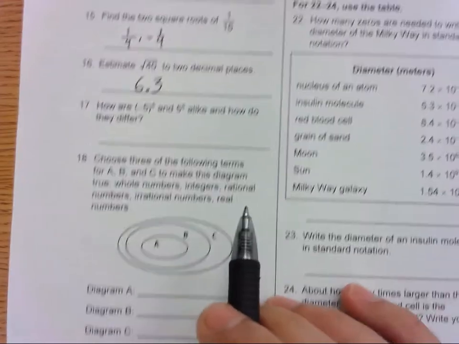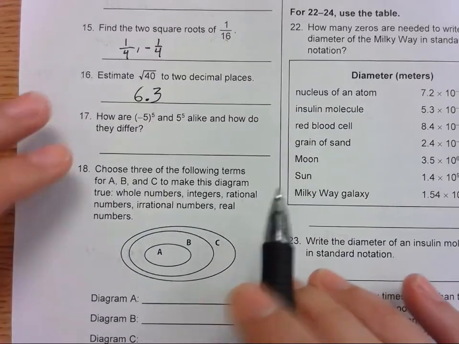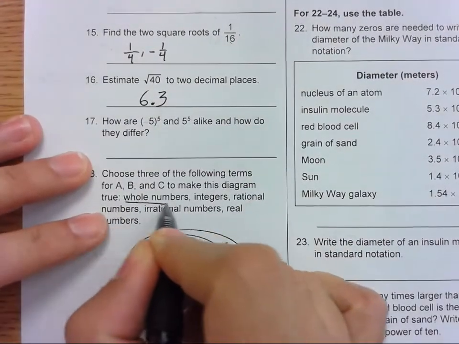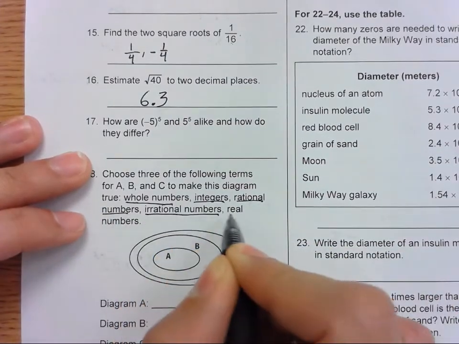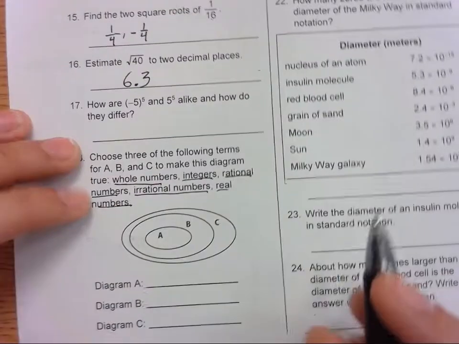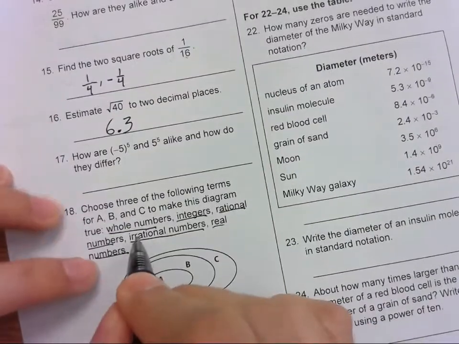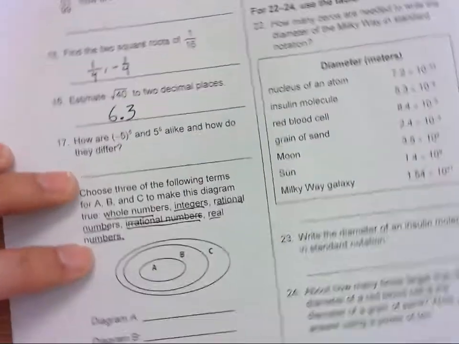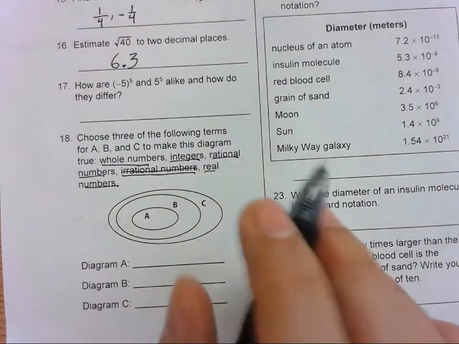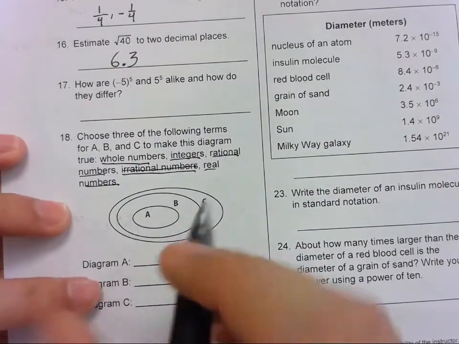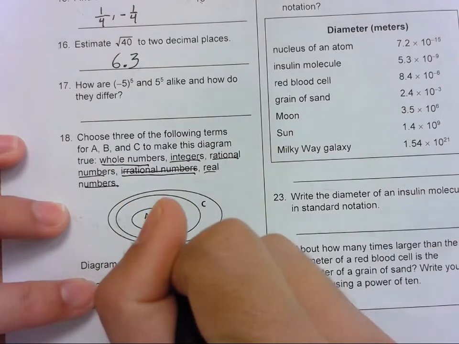Choose 3 of the following terms to make the diagram true. So we have whole numbers, integers, rational numbers, irrational numbers, and real numbers. I'll tell you right now, irrational numbers will not work anywhere. But there are so many other combinations that work. So what's the smallest group that we have? Well, that would be whole numbers.